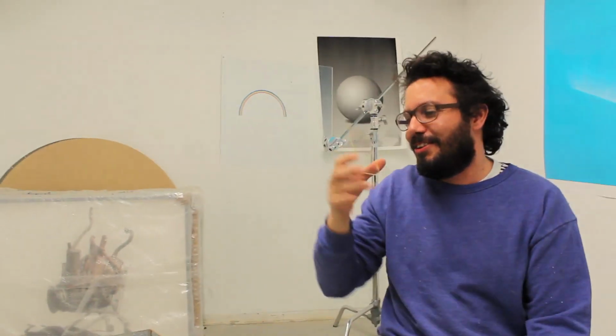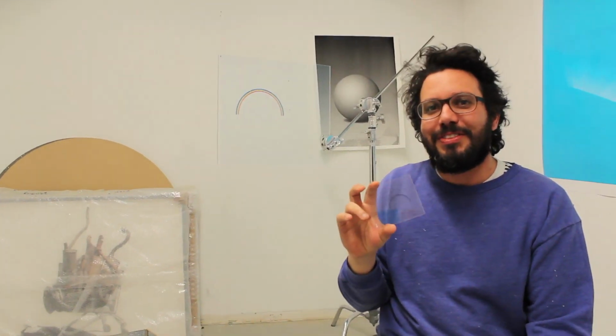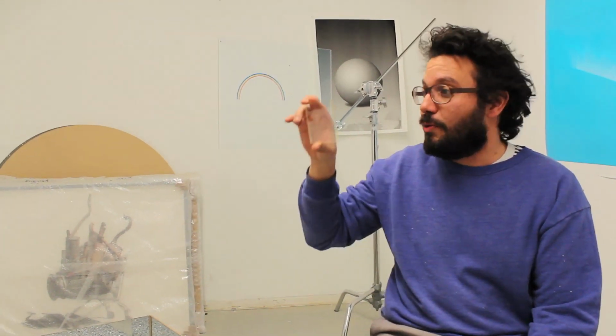So they had this kind of filter. So they had a fake rainbow? A fake rainbow. When you put it close to the lens, it fakes a rainbow in your image. It doesn't look very realistic though. It does not when you look at it, but when it's close to your lens, it gets out of focus.